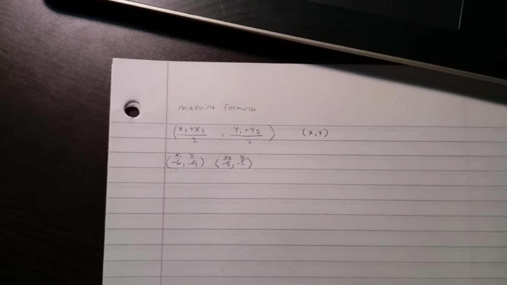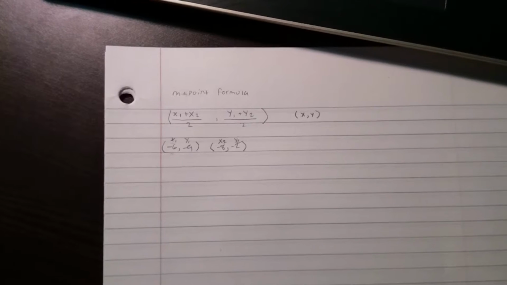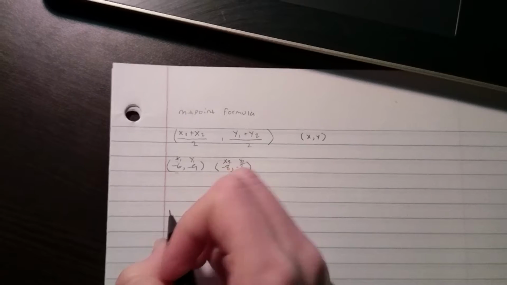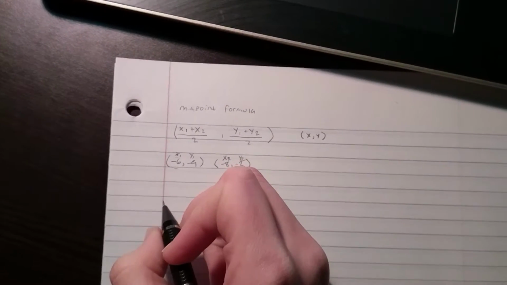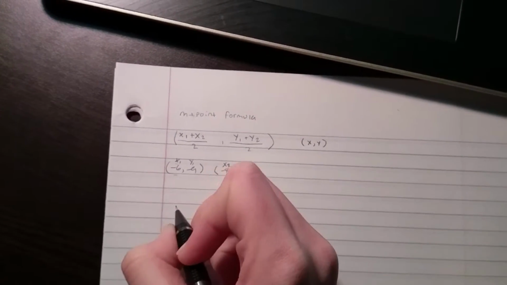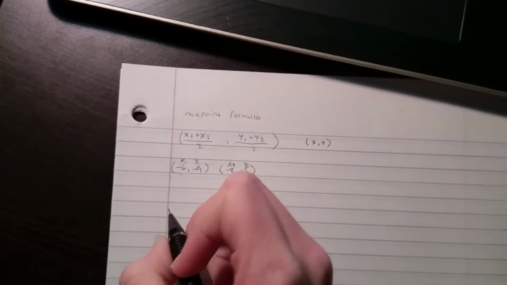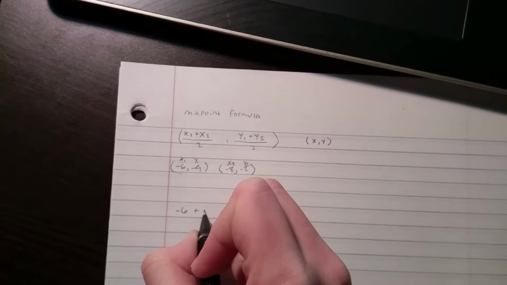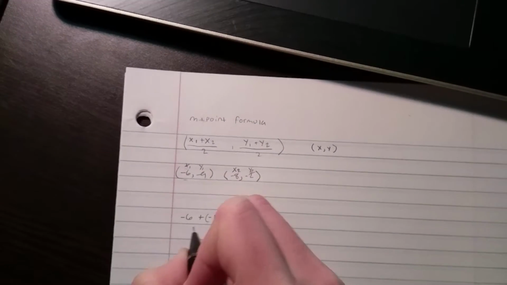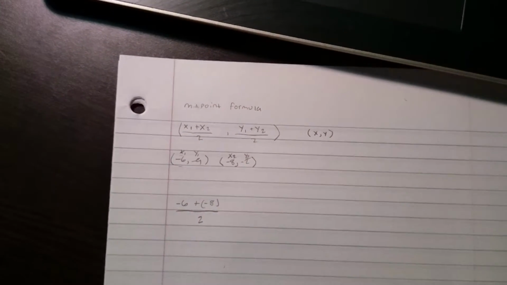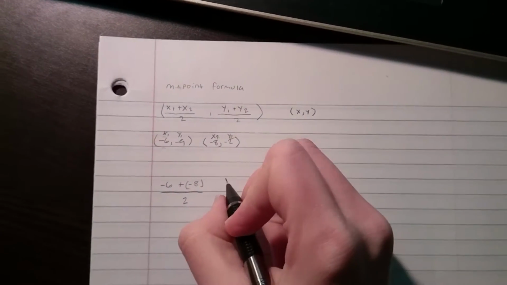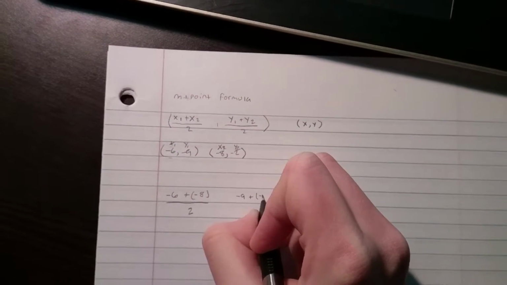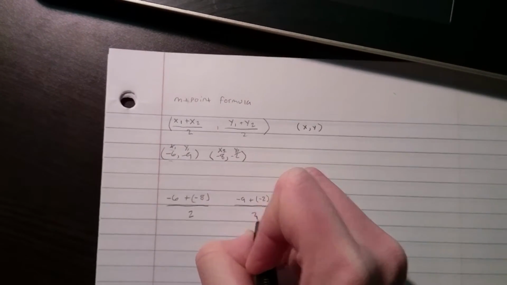So now that we have this, we can start. So now we have our points. We can start by solving for points on the midpoint formula. For the midpoint, my bad. So we're going to start with x1 plus x2 over 2, or just, we're going to start solving for x, basically. So x1 is -6 plus a -8 divided by 2. And while we're at it, we might as well write down y as well. So y is going to be -9 plus a -2 divided by 2.